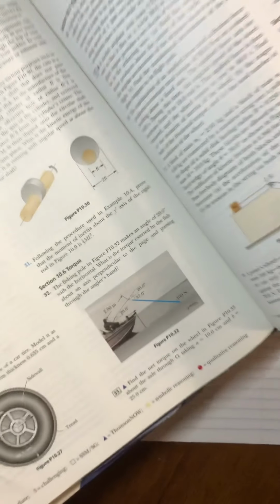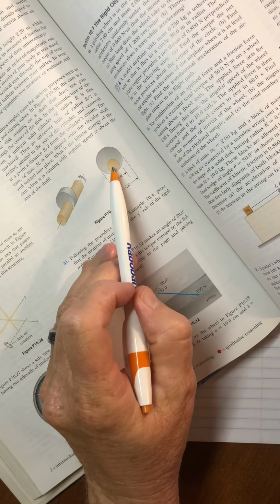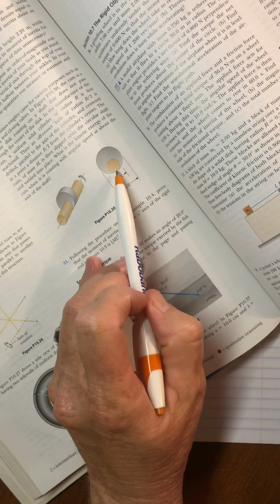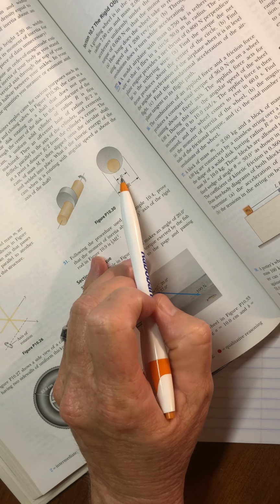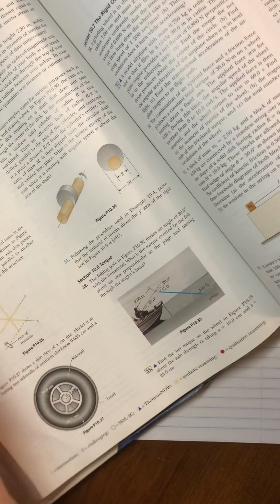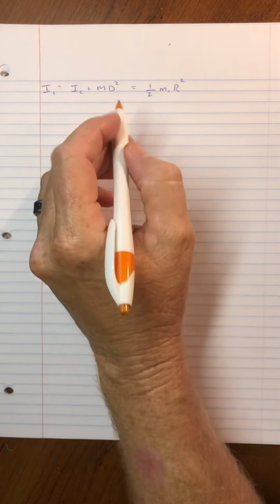And so looking at the picture in the book, the cam has a radius of r. Now the hole is going to have a radius of r over 2. So this is the diameter. So we'll come back to the small one in a second, but that's the big one here.